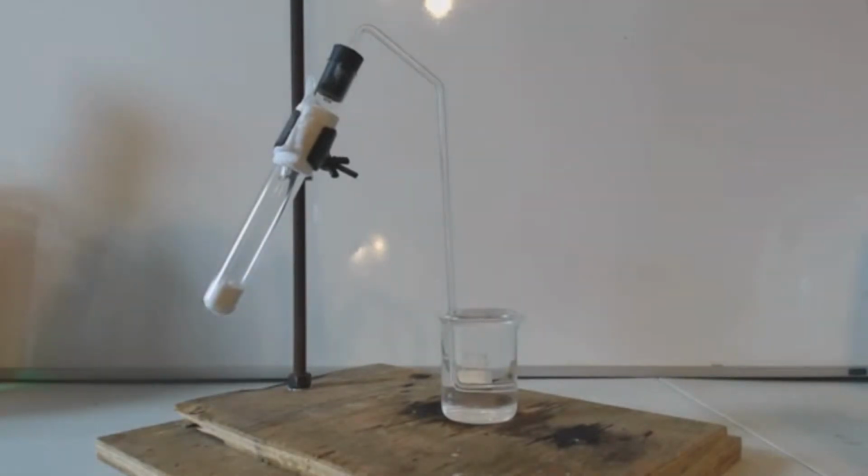But calcium carbonate is not very soluble. So when I bubble the CO2 through it, you'll actually see the precipitate coming out, so you can see what I'm talking about. And the formation of calcium carbonate will come about. I want you to think about what I'm doing here. I'm just bubbling in carbon dioxide.